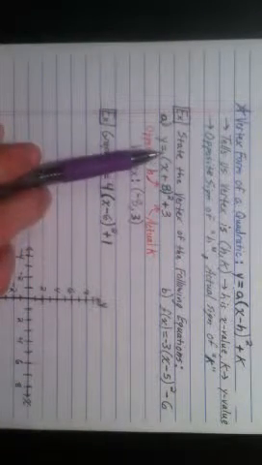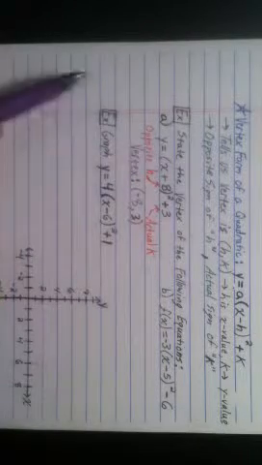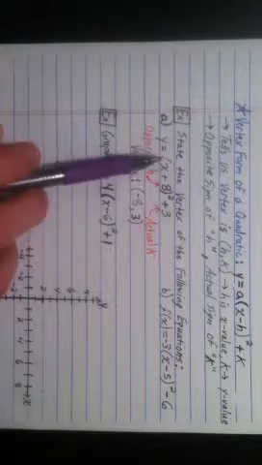And we also know whether the graph is going to open upward or downward because there's no negative a value out front. So since it's technically a positive out front here, we know this graph is going to open upward. It's going to be a U shape, not an upside down U, but a regular U.